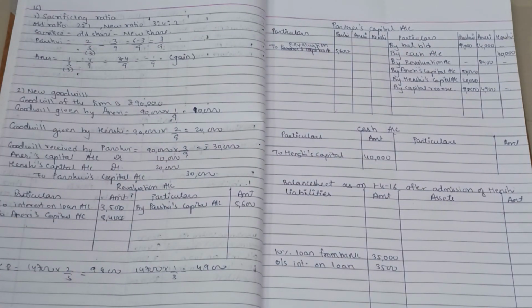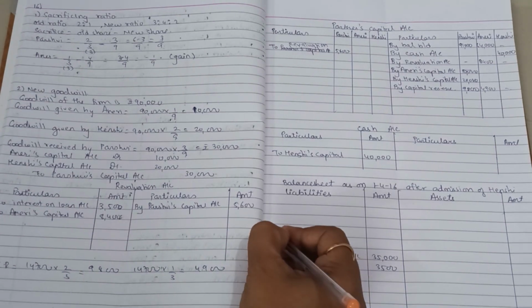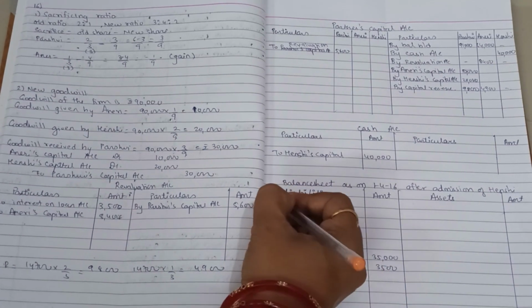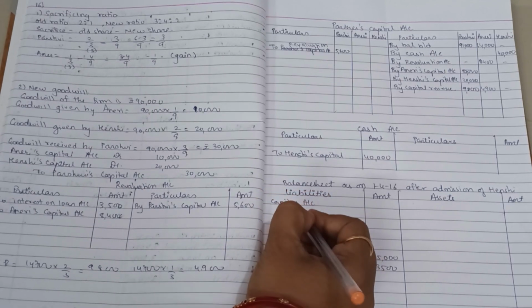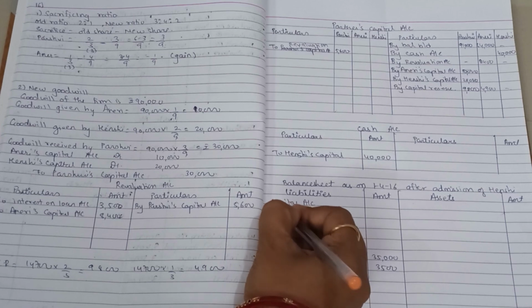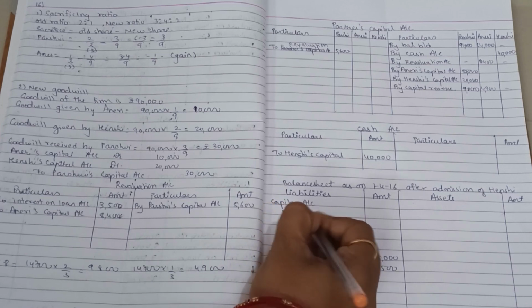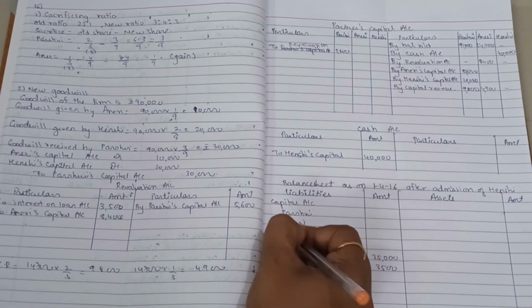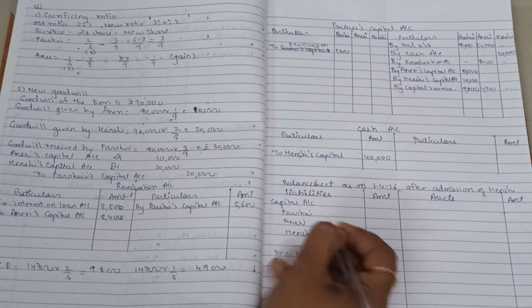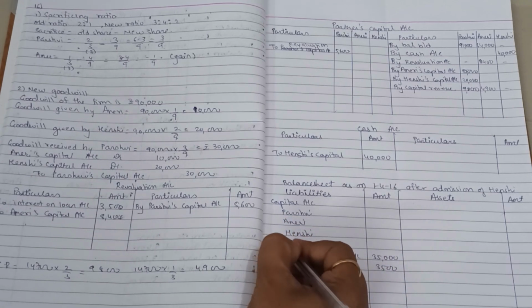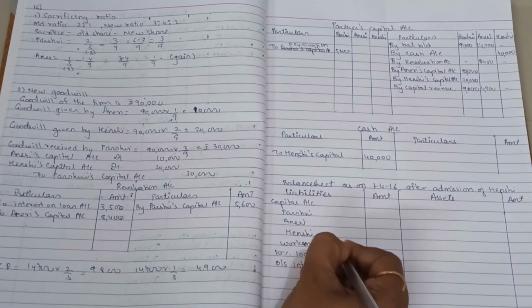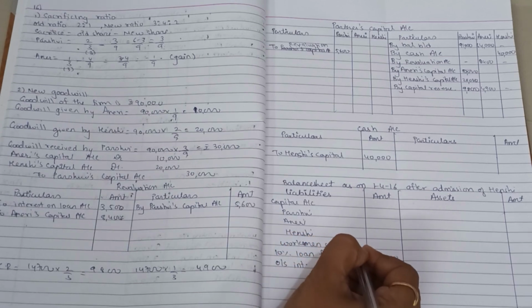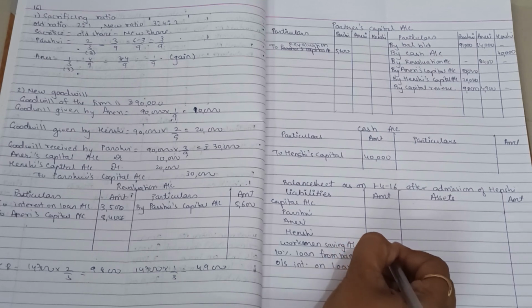Afterwards, workman's saving account we have to write on balance sheet liability side. First we have to leave space for the capital accounts of Parshvi, Aneri and Hensi. Workman saving account amount is 7,000.